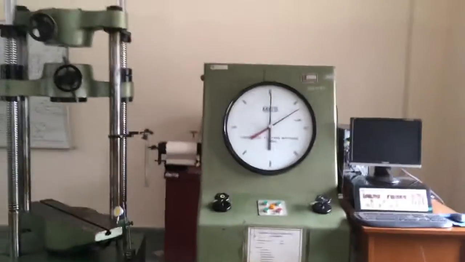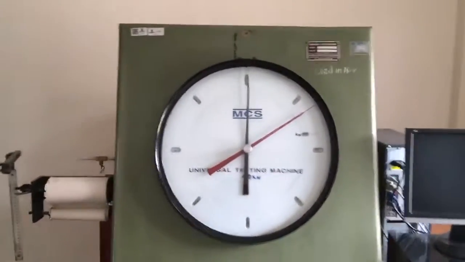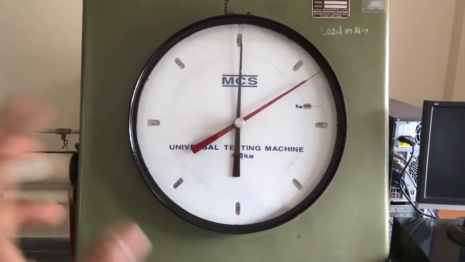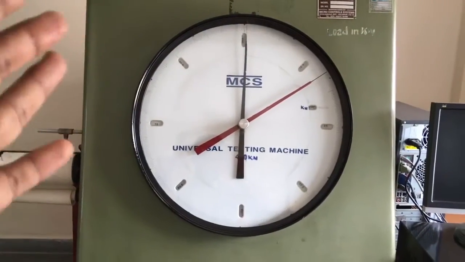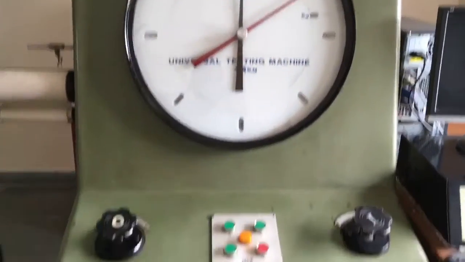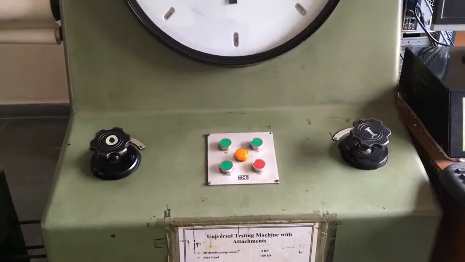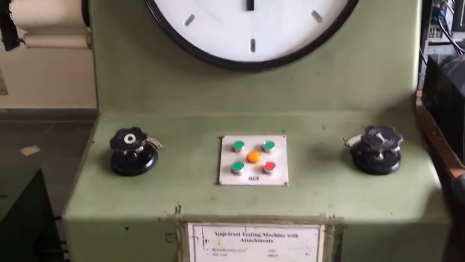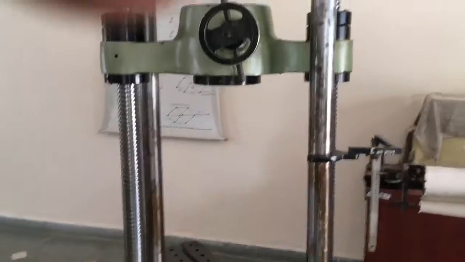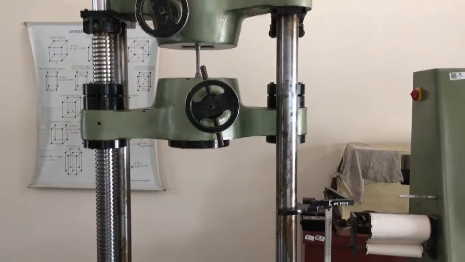As you can see, this is the dial gauge which represents the load, which gives us the measured load, and this is the way to control the load. These are the control buttons, and this is the platform where actually the loading takes place.